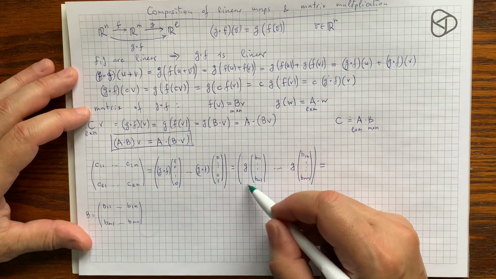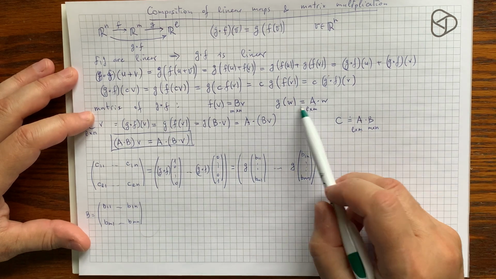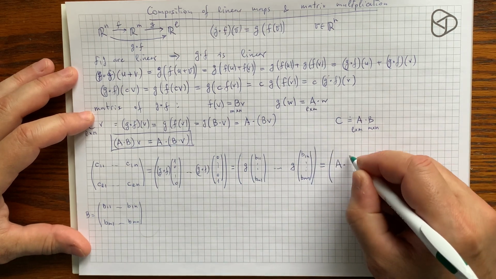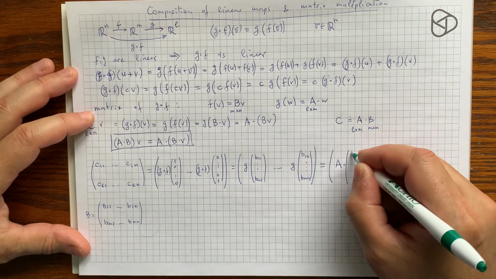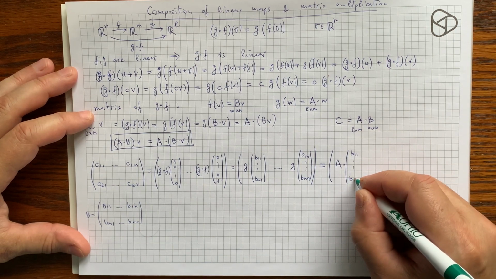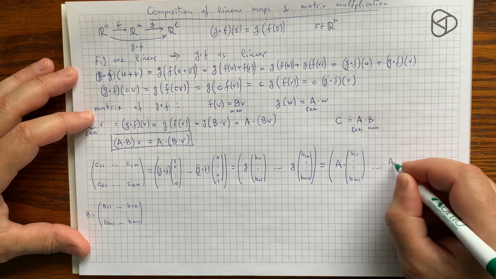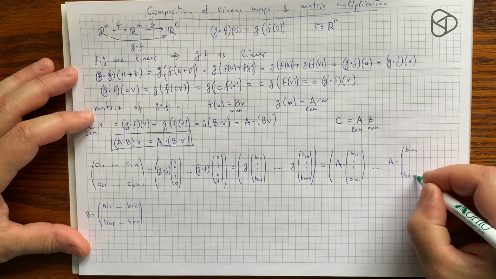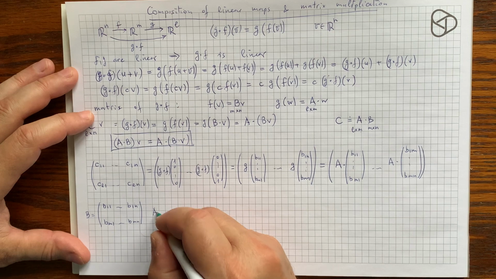And that is not the end. We can now look at what G does to those columns. And G does what G does to any vector, multiplies it with A. So let's just write our answers as products of matrix A, the matrix of the transformation G, multiplied by the columns which are values of F. And let's now spell what A is.